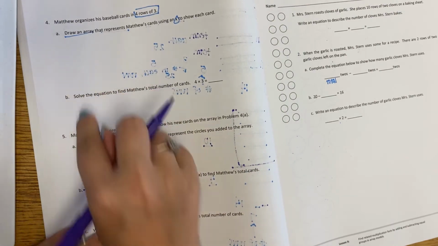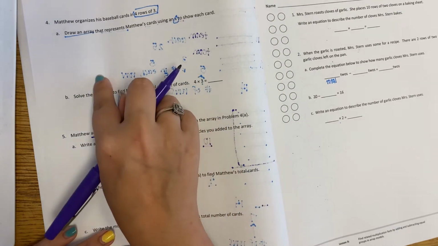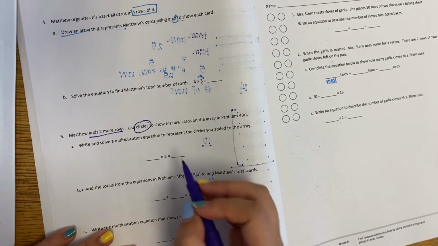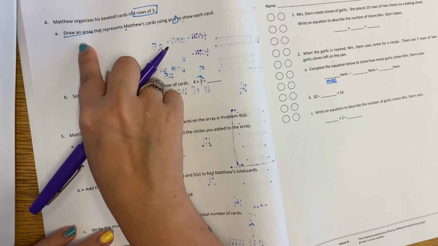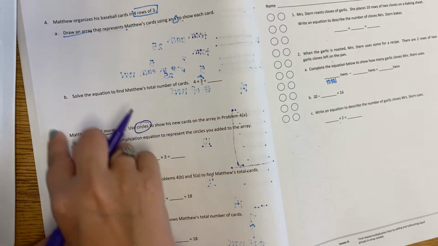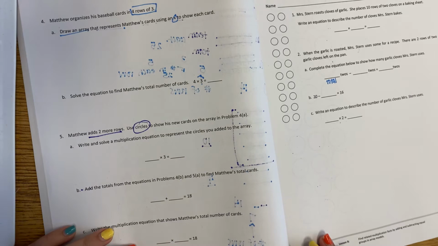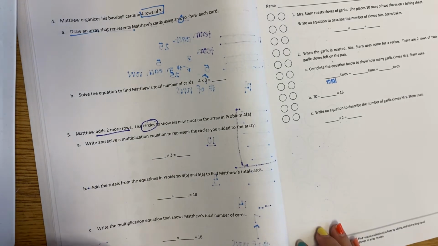Okay. Now for number 5, it says Matthew adds 2 more rows. So leave some space up here. You're going to add 2 more rows to your picture, and this time you're going to be using circles. So your picture for part A will be X's, and you'll add some more to your picture using circles, very similar to what we did in yesterday's problem set.